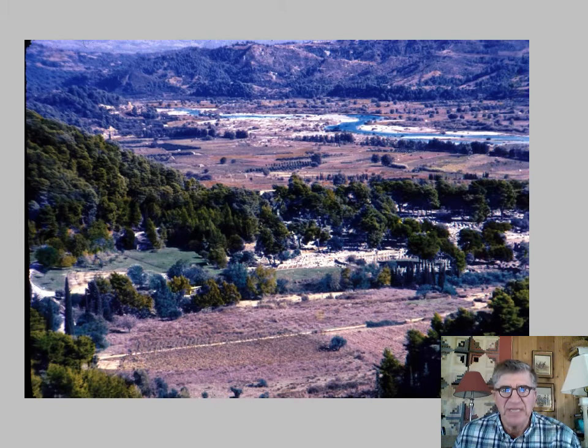You're now viewing the sanctuary of Olympia. This is supposedly where Heracles cleaned the Augean stables and then bathed in a hot spring and then performed the great sacrifice, taught humans how to sacrifice to his father.